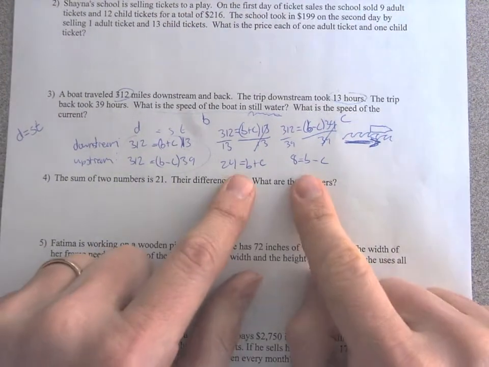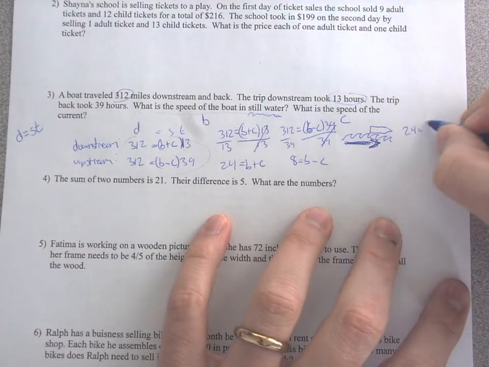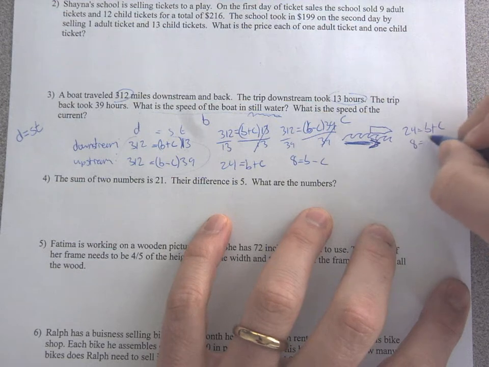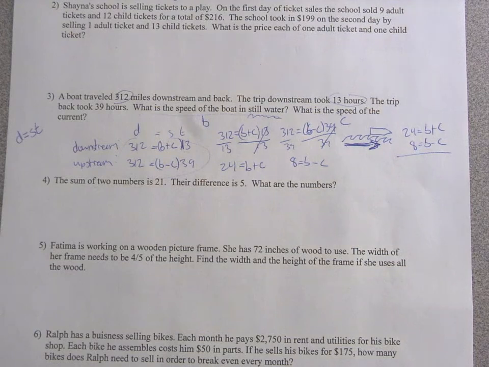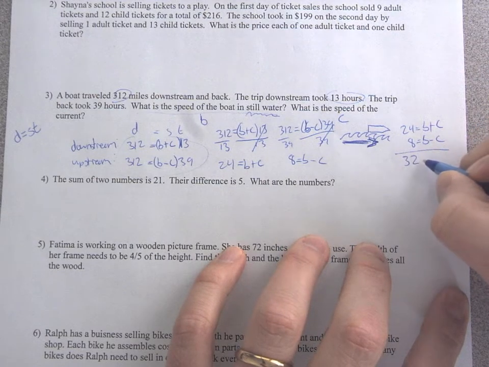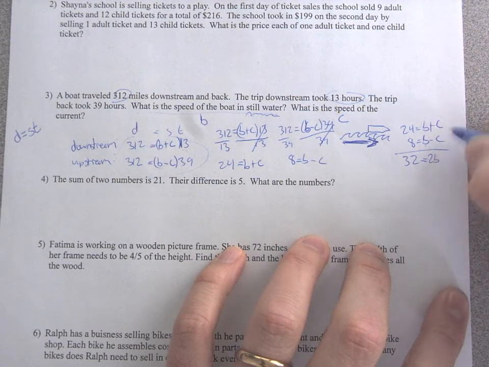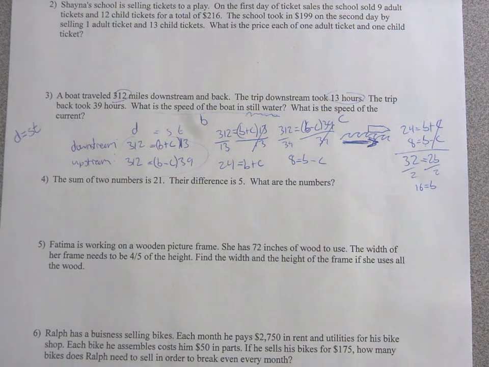So now here's my two equations. 24 equals b plus c, 8 equals b minus c. I'm going to write them over here. Okay, now you can do elimination here pretty easily because the c's are going to cancel. It's all set up for you. Okay, so let me get you going one more step here and then I'll let you finish. So this is 32 equals b plus b is 2b, c and negative c cancel, so I get 32 equals 2b. If I divide both sides by 2, I get 16 equals b. So that's how fast the boat can go by itself, not including the current.